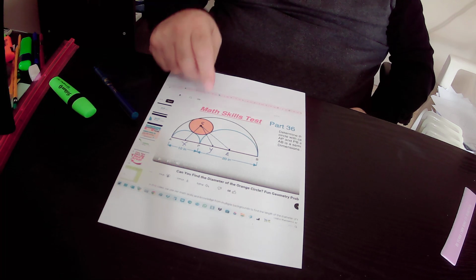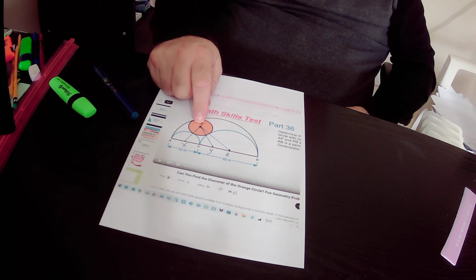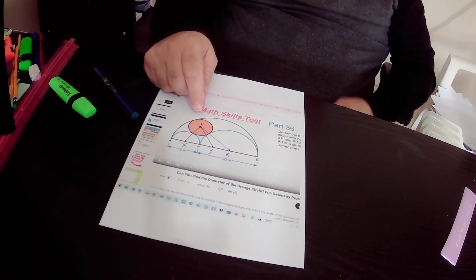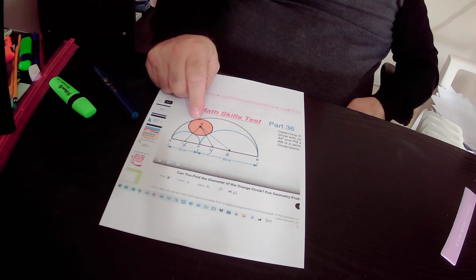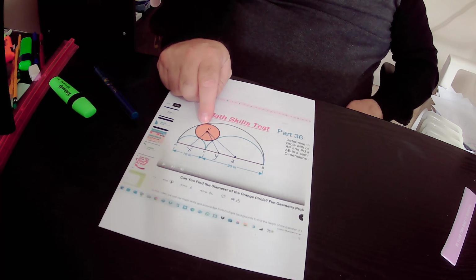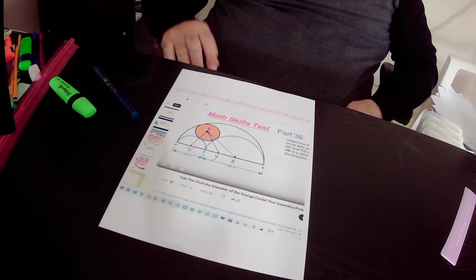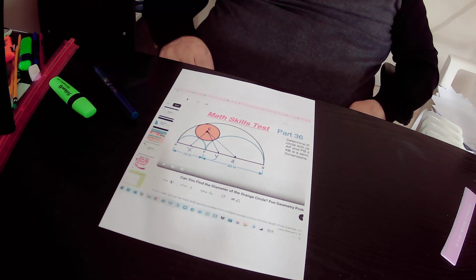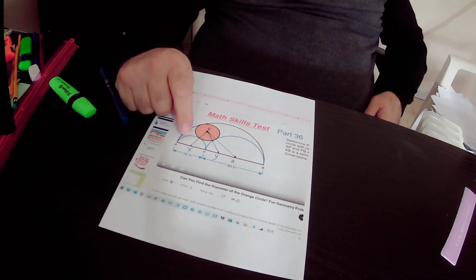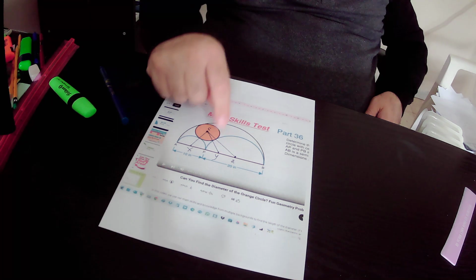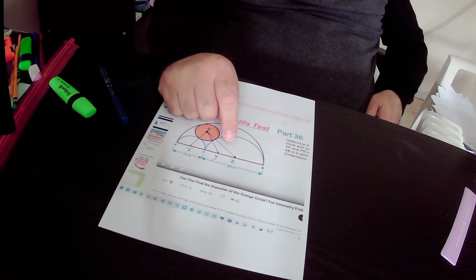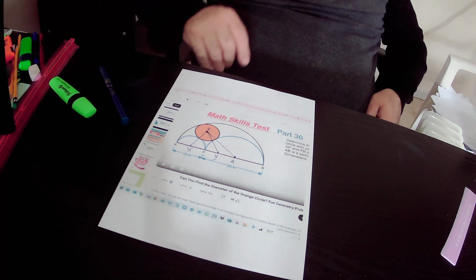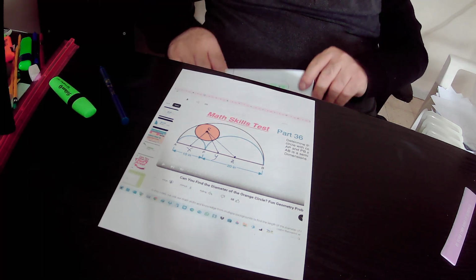And we want to find out the diameter of this orange circle. So we defined the center of this orange circle as C, and we also defined the radius of this orange circle as R. We defined the center of the smallest semicircle as X, we defined the center of the biggest semicircle as Y, and we defined the center of this semicircle as Z.